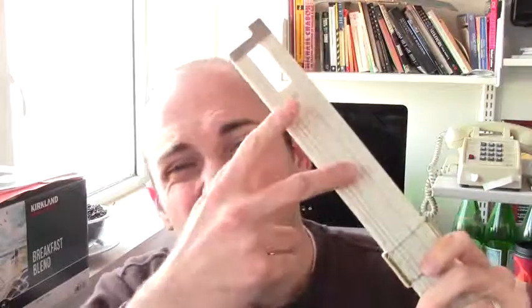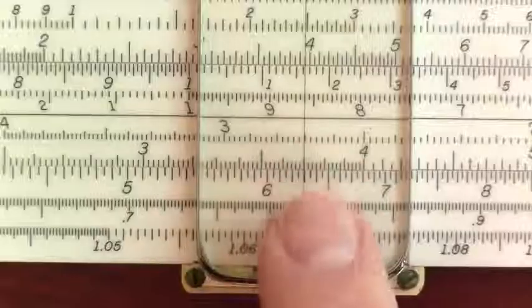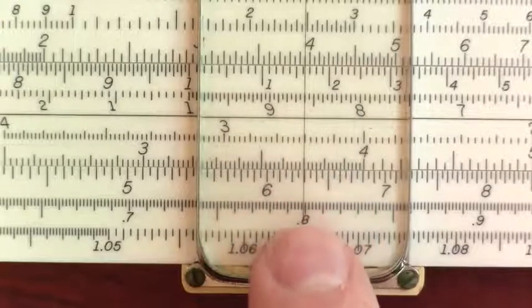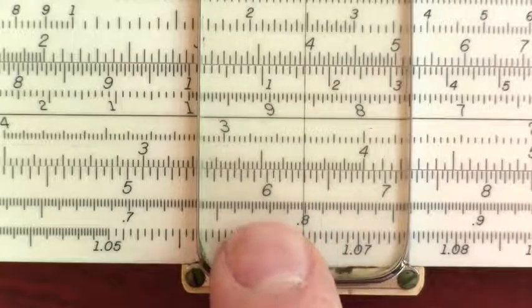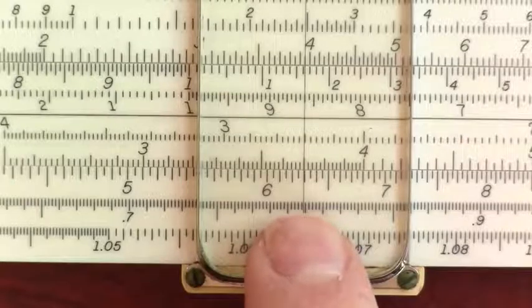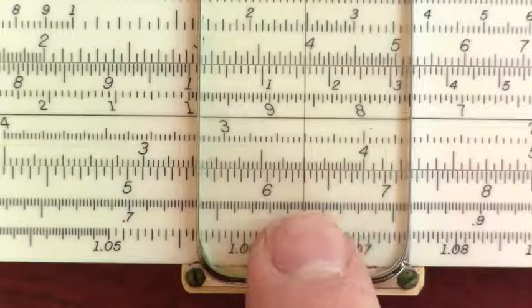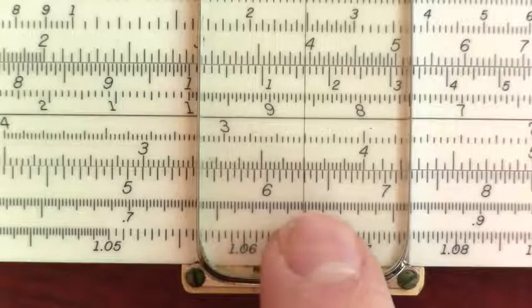Since I've placed these two distances next to each other, the total distance is just the sum of the logs, which is the log of the product. So here's the answer. Just below 3.7 on the top scale is what looks to be 6.3, just a little bit less than 6.3. Now I know the last digit of 17 times 37 is going to be a 9, so the answer must be 6.29.